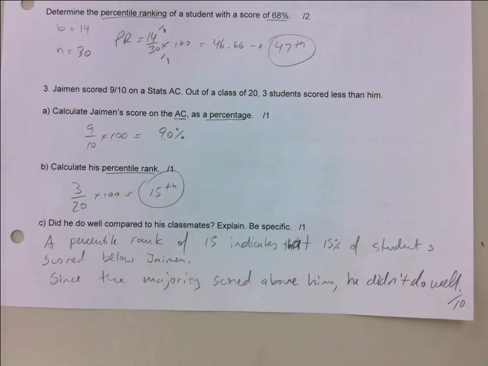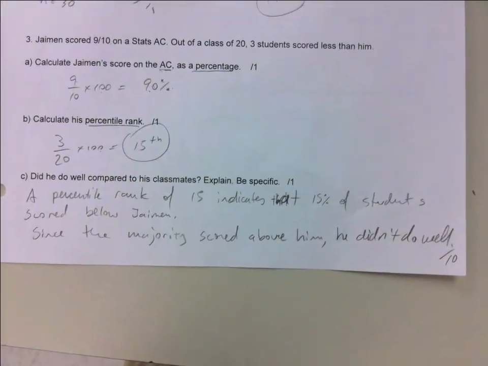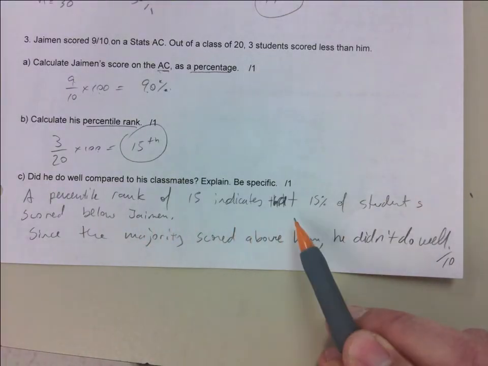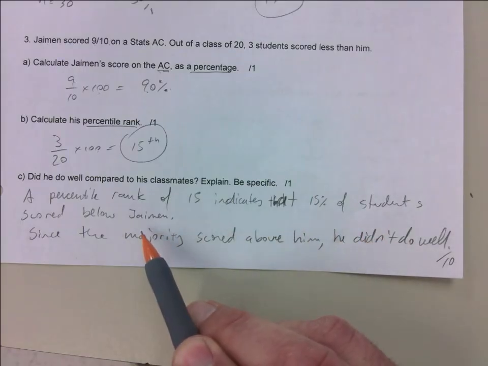Did he do well compared to his classmates? I would say no. Okay. 15 indicates that 15% of students scored below Jamin.